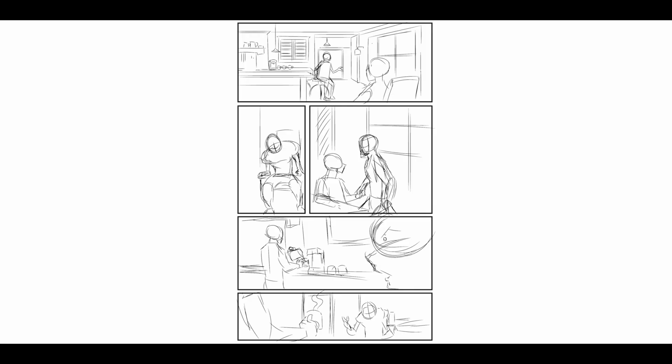All right, so in this example right here, we have two characters in a room, basically a kitchen, living room type combo setting, and they're talking to each other.